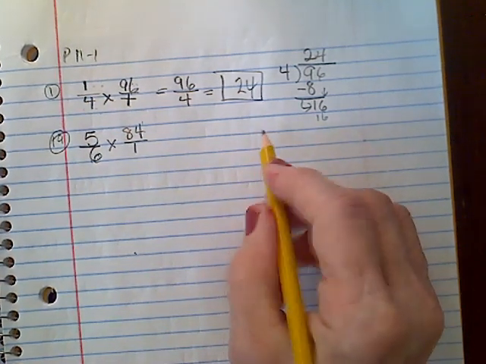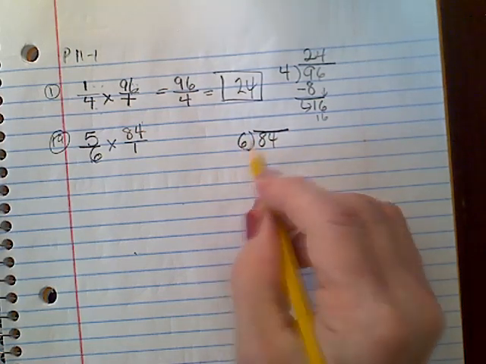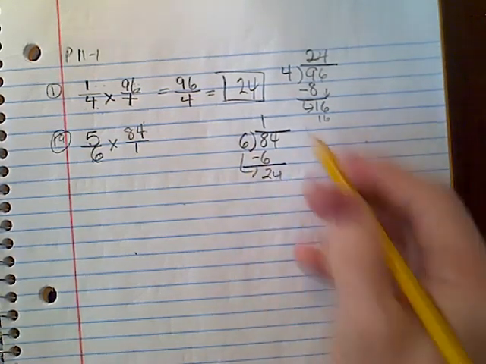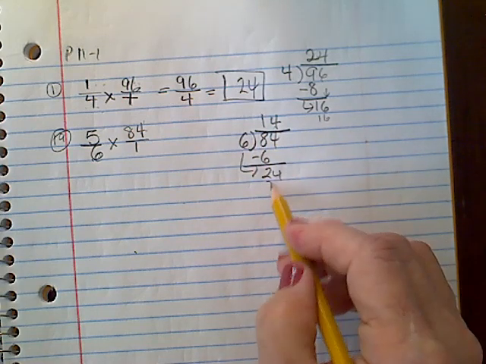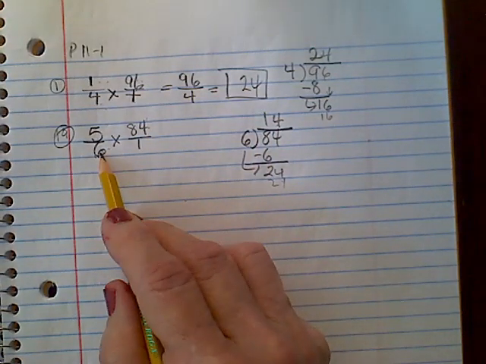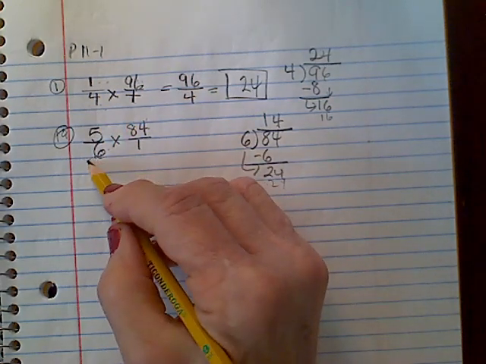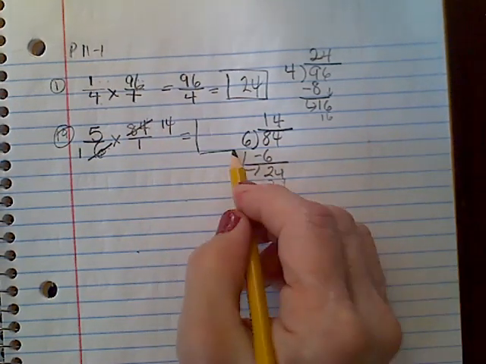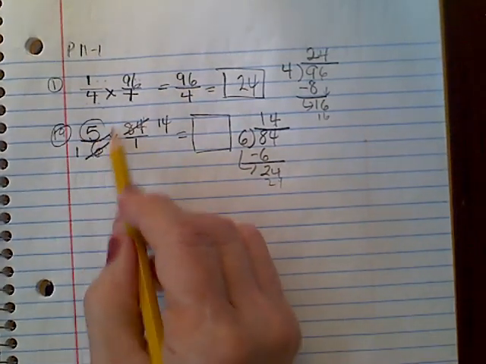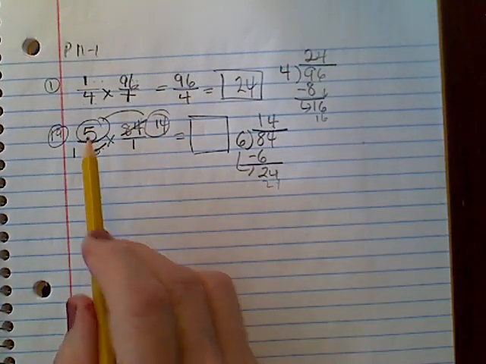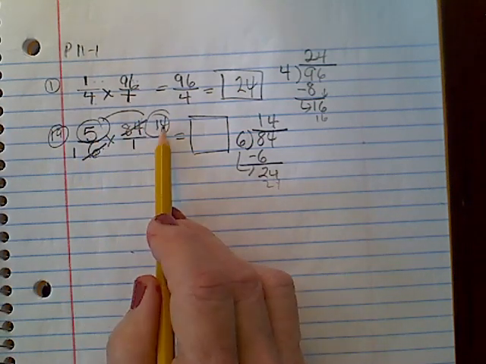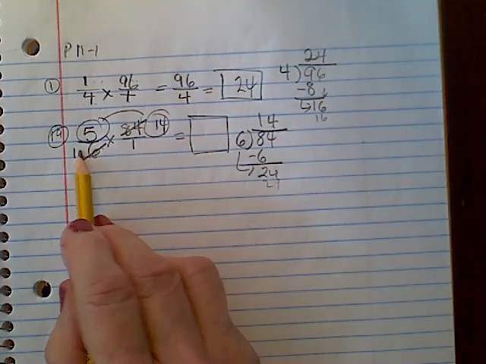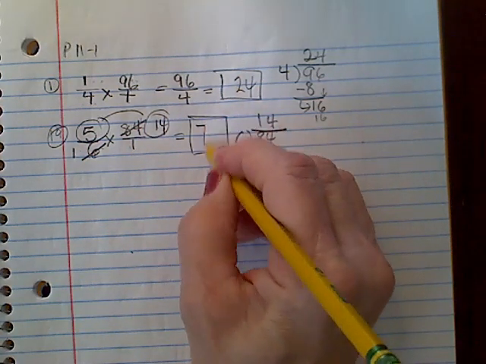So I'm going to go over to the side and go 84 divided by 6. And that goes 4 times 6 is 24. Right? So I can reduce the 6 and the 84. 6 goes into 6 once. 6 goes into 84 14 times. I'm going to leave a spot for my answer. And then again, remember, we're going to go straight across and multiply what's left. 5 times 14 is 70. And 1 times 1 is 1. So 70 divided by 1 is 70.